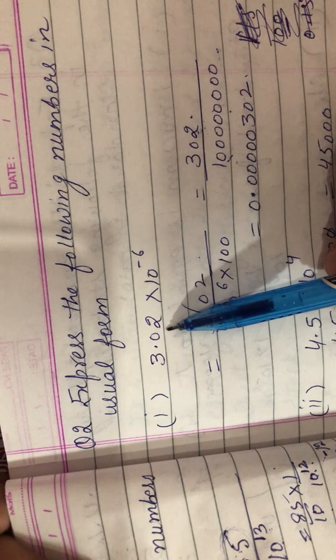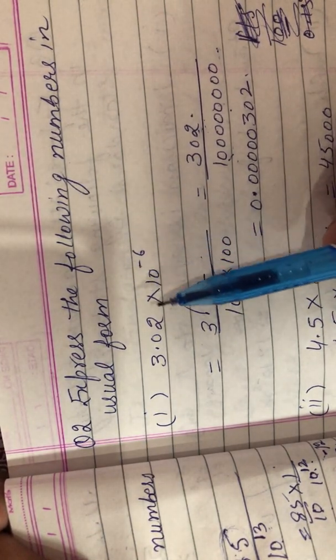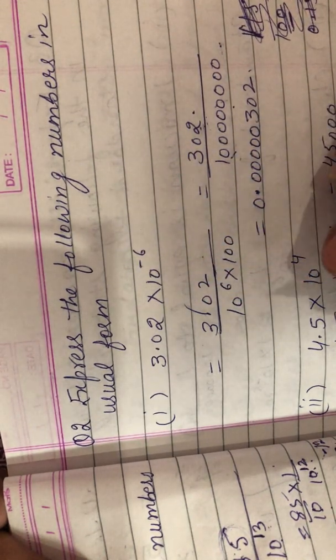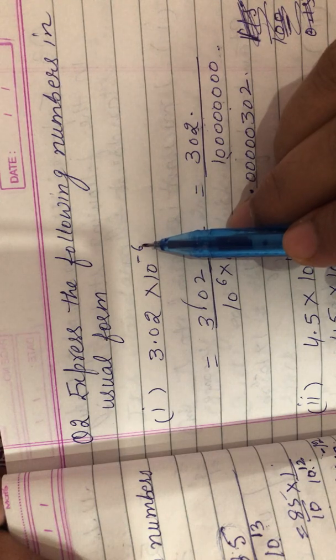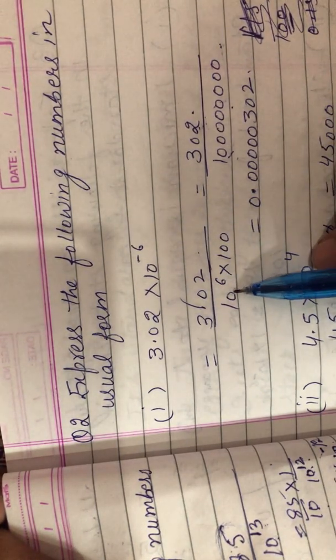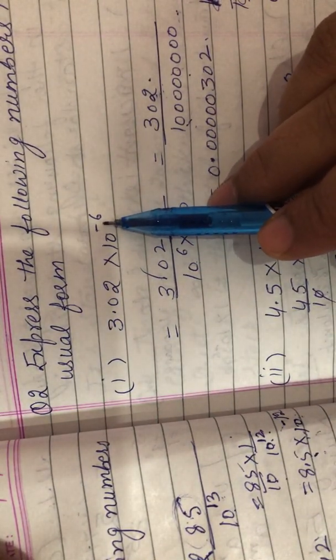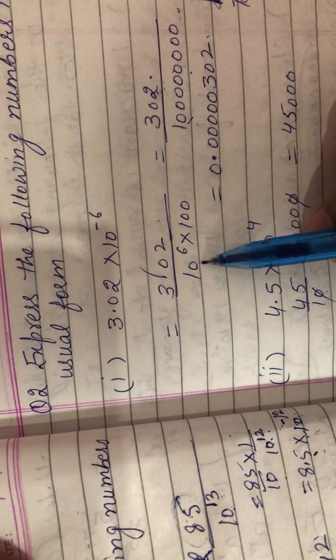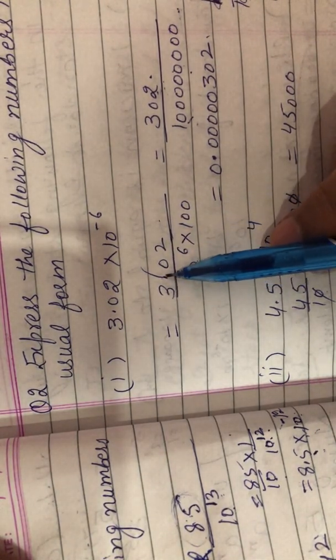Coming to question number 2, express the following numbers in usual form. Now we are given the sum in exponential form, standard form. We have to convert it into decimal form or into a small or large number. Now you can see 3.02 into 10 raised to power minus 6. As the exponent is negative here, to make it positive, we'll take it into the denominator. So when we shift this 10 raised to power minus 6 to the denominator, the exponent becomes positive. And in numerator we have 3.02.